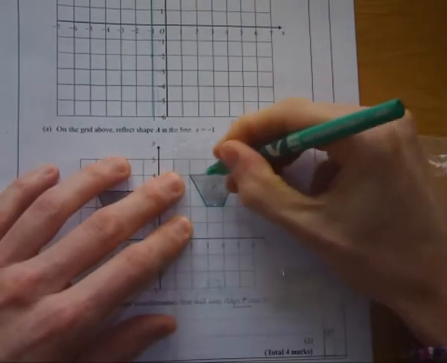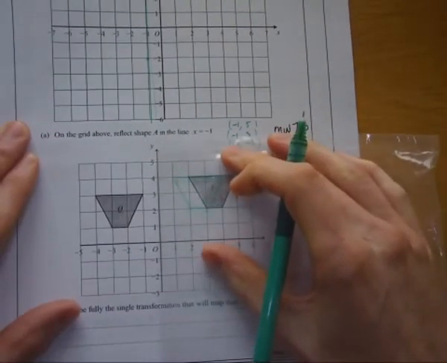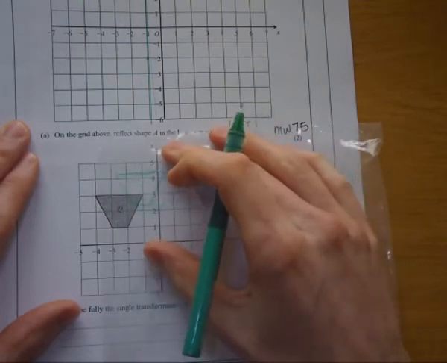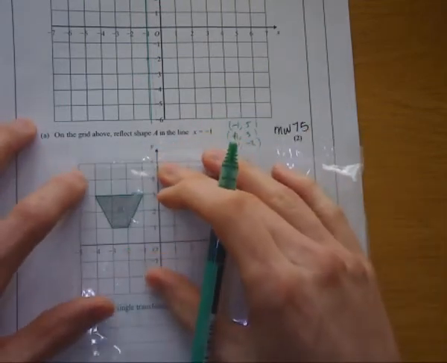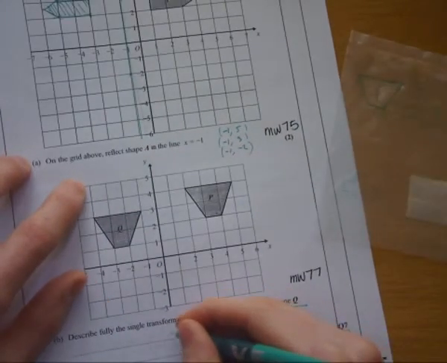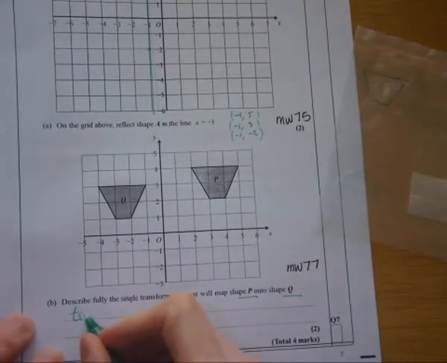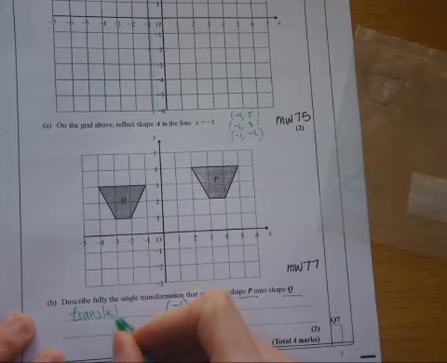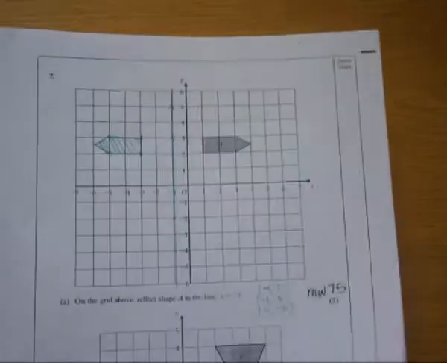And it's the hop little bunny, isn't it? Hop little bunny, hop, hop, hop. 1, 2, 3, 4, 5, 6. Hop little bunny, don't you stop. And then 1 down. So it's 6 backwards, -6, and 1 down, -1. That's the movement I made, and that type of movement is of course called a translation. So it's a translation, (-6, -1). Doing well here.